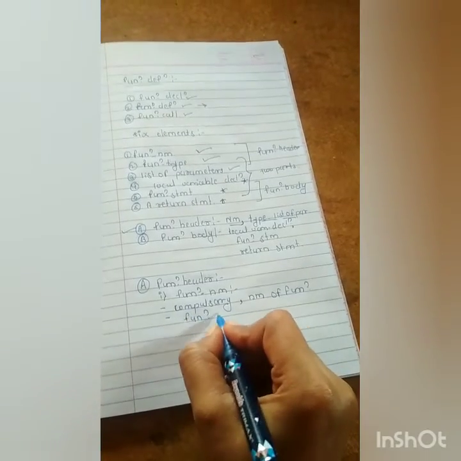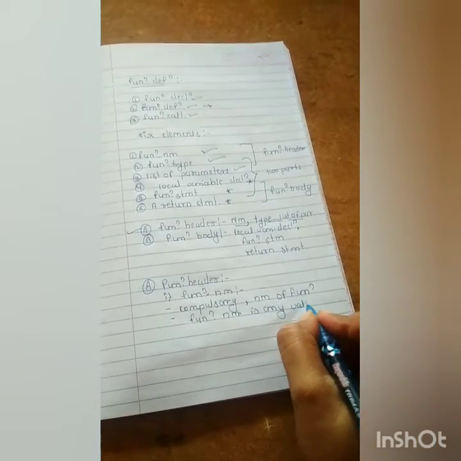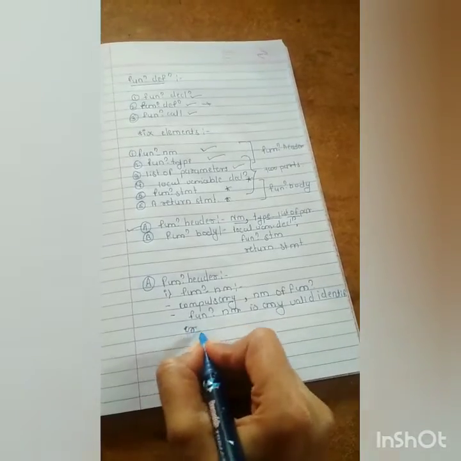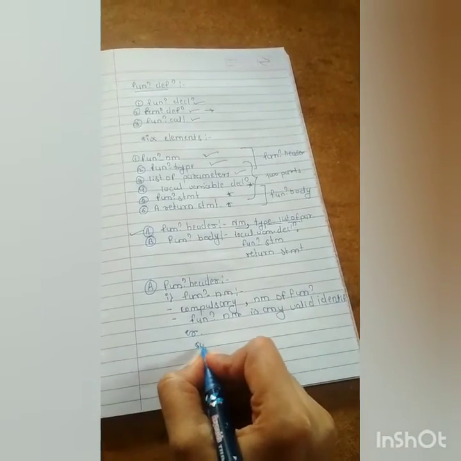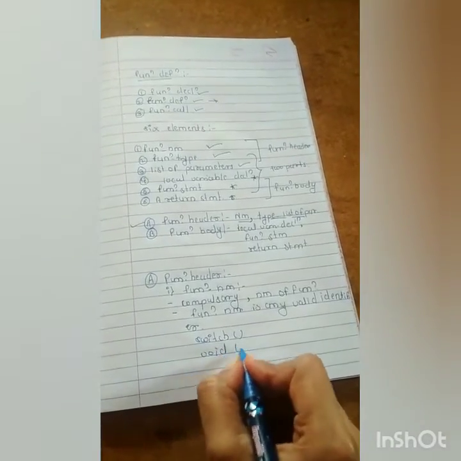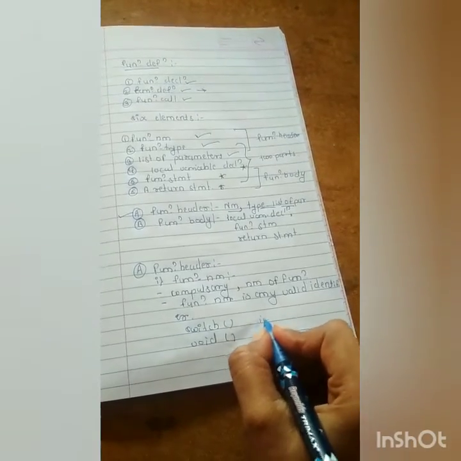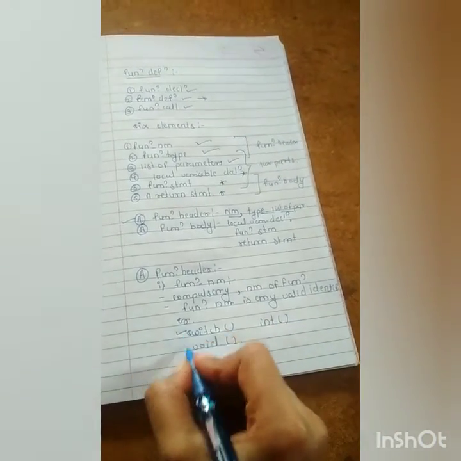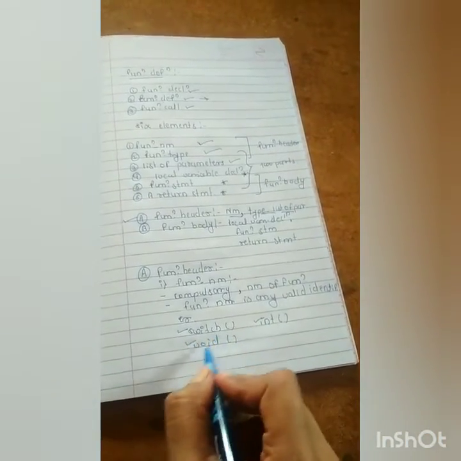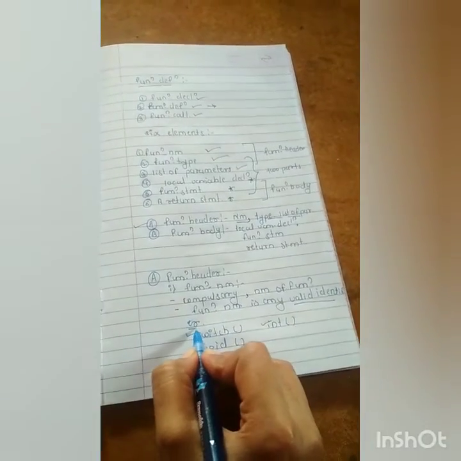We cannot take switch, void, or integer as a function name, because these are keywords. The function name is any valid identifier.